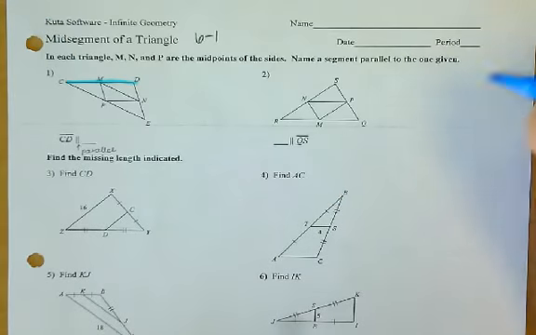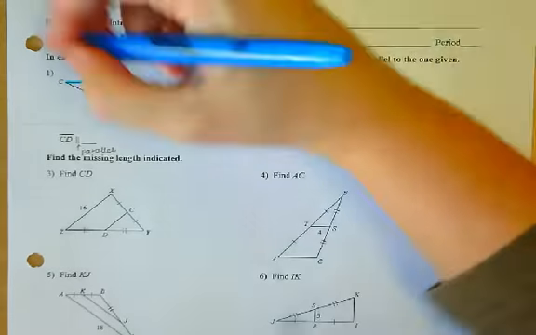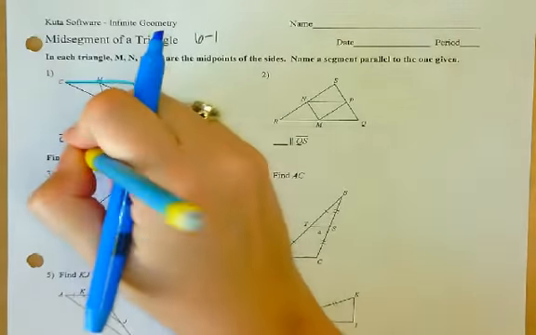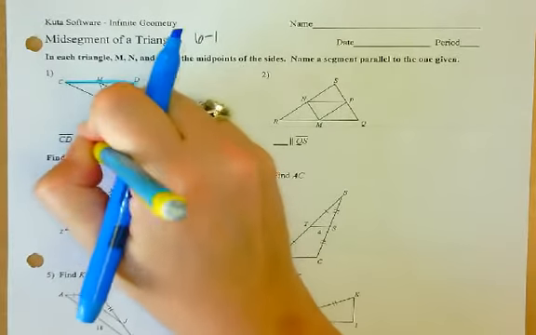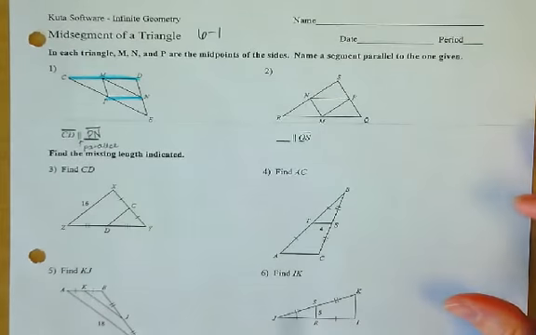Parallel lines don't cross or touch. So I'm looking for my one other line segment that's parallel. That would be PN. Now, if you wanted to write it NP, that's fine. Make sure you put your line over top to show that it is a segment.